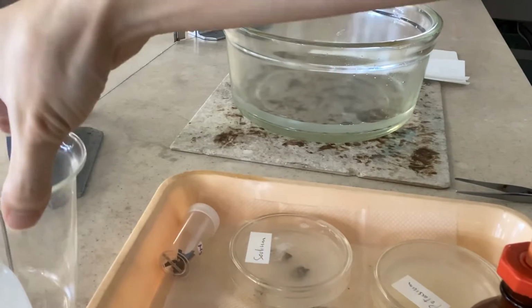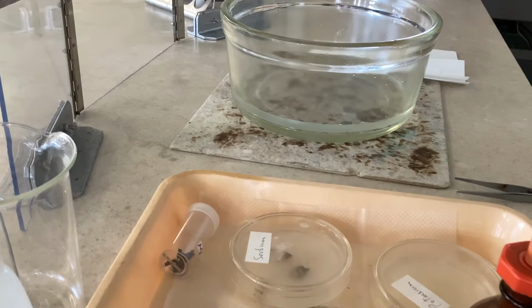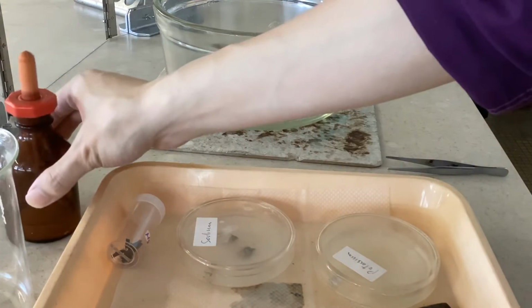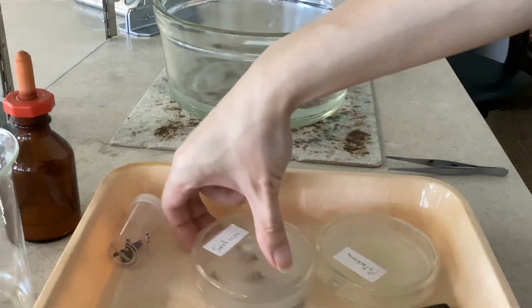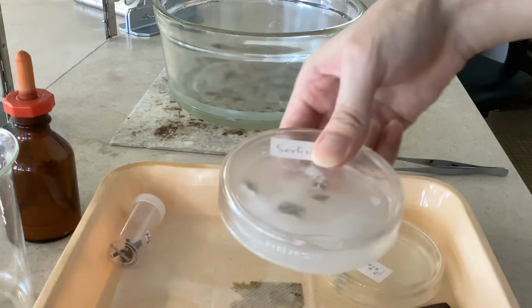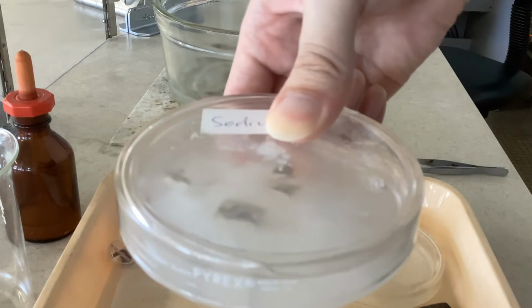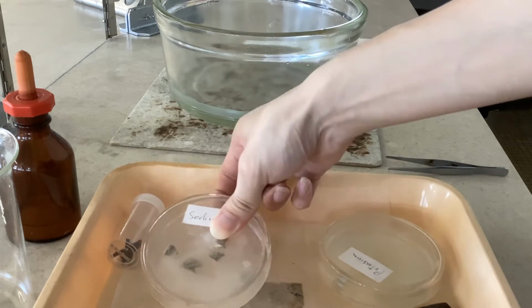Can you see that there are two colorless trays, one with label sodium and the other with label potassium? And then have a closer look at it. Can you see that they are immersed in some oil? We call it paraffin oil.